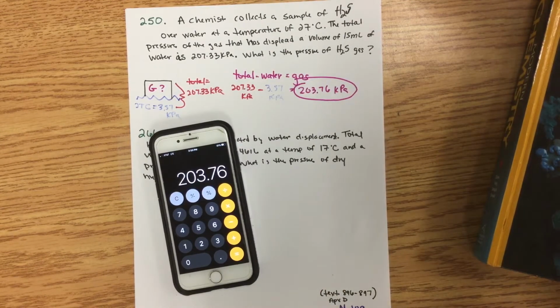I'm going to go back and fix my answer key that I gave you guys, because I did not use the right values. 3.57 gives us 203.76 kPa. Okay, I fixed it.